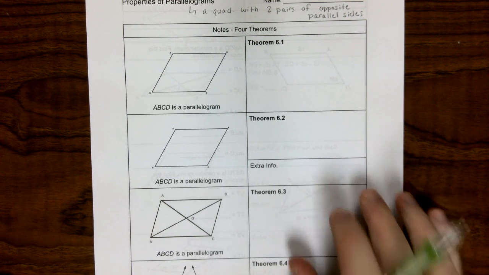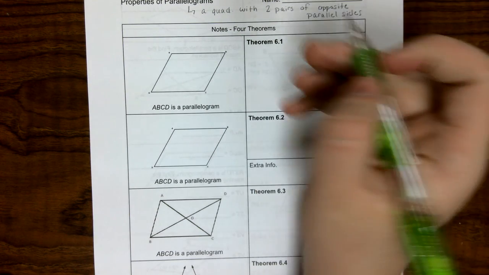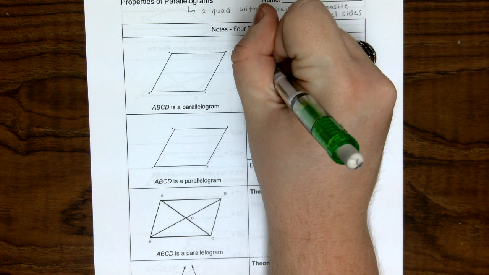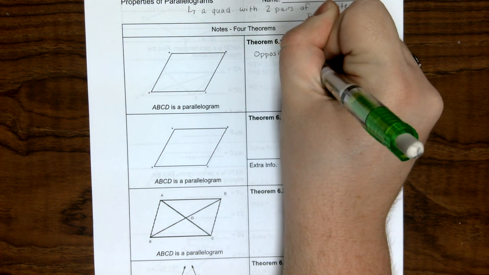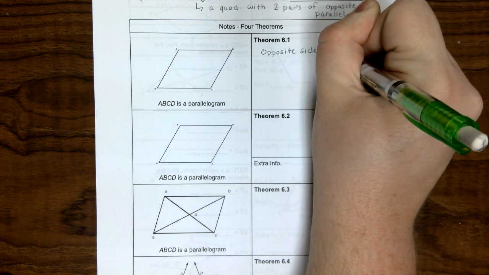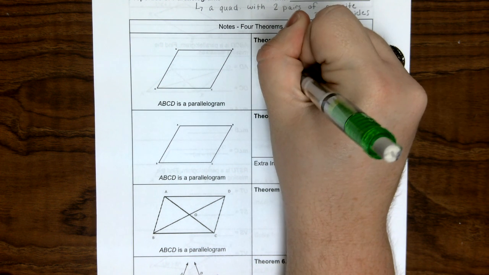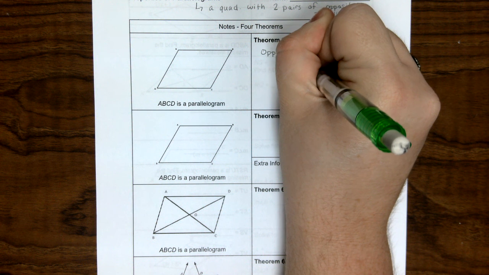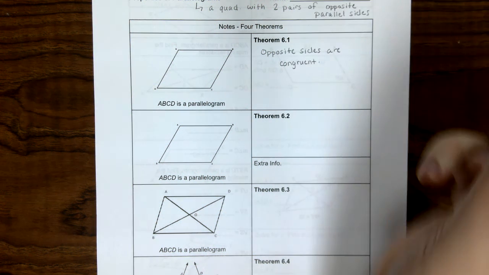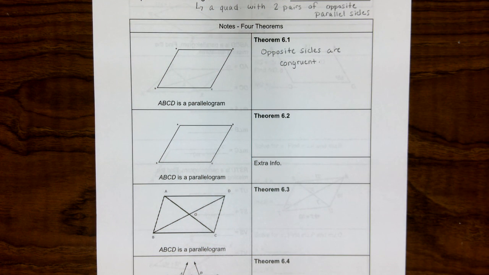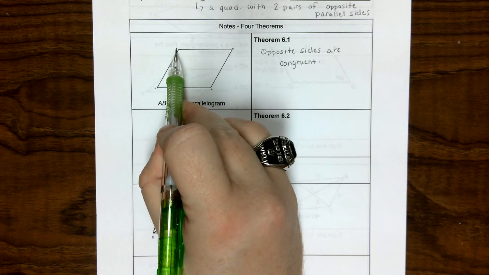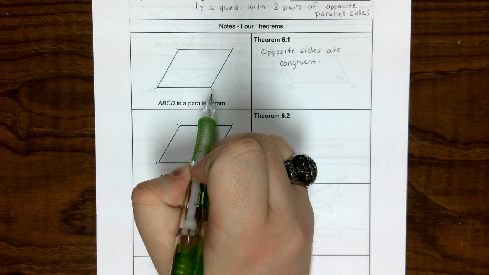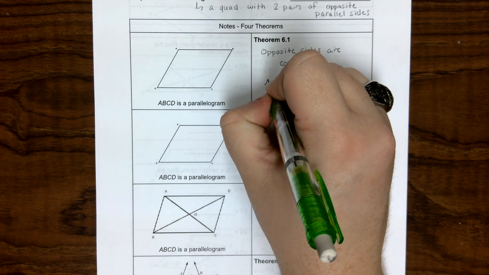Okay. So the first big theorem, Theorem 6.1, says that in a parallelogram, the opposite sides are congruent. So in our picture over here, AB and DC are opposite. So we're going to say they're congruent.